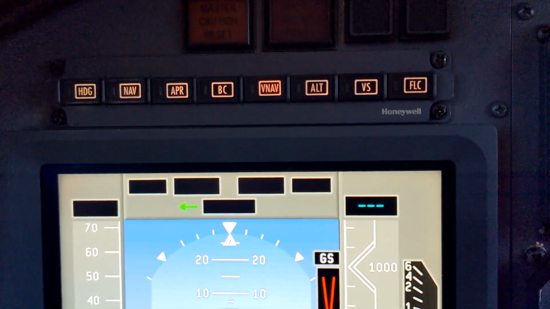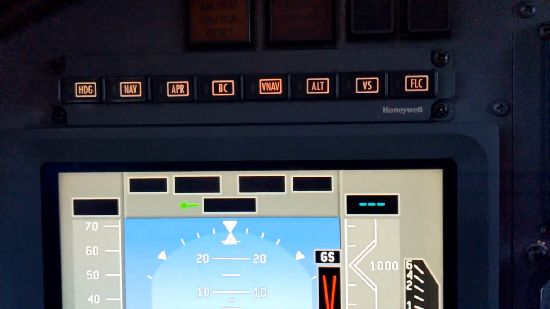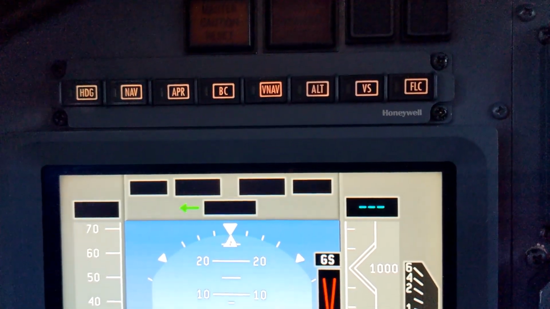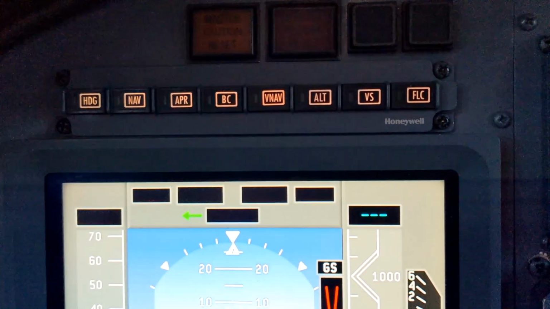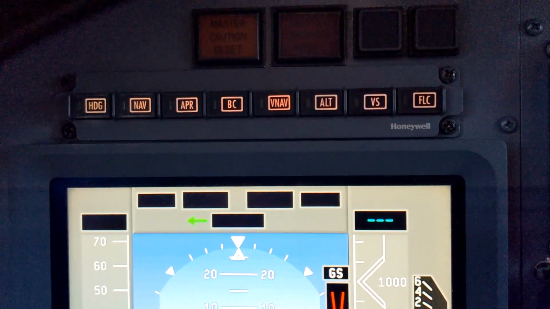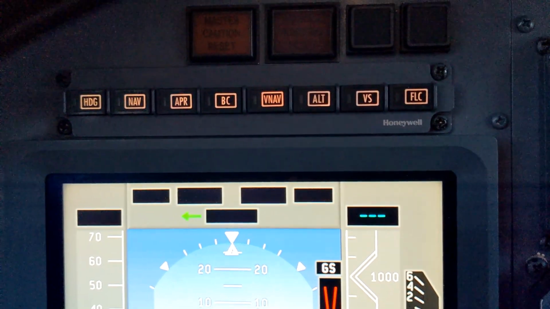That all happens automatically. You really only need to press the alt button if you want to stop at the altitude you're currently at. Like if for some reason ATC says to stop your descent immediately, then you would press that button in order to lock onto your present altitude.